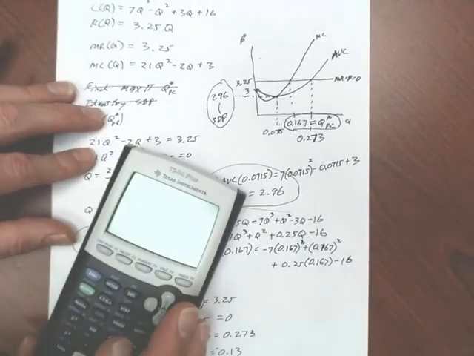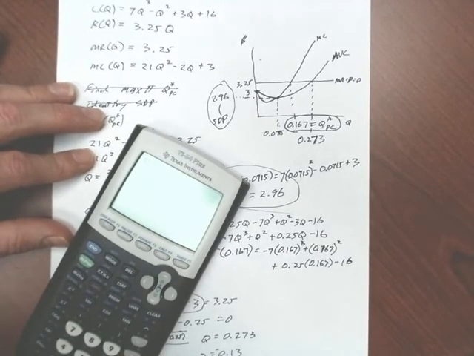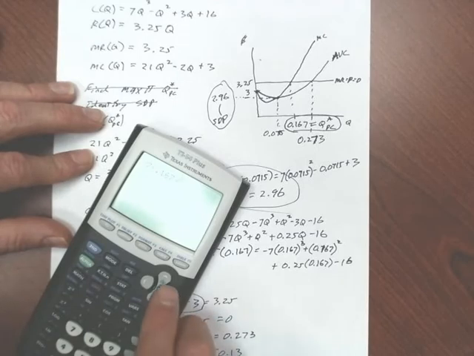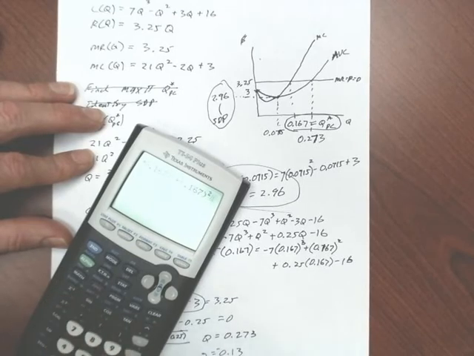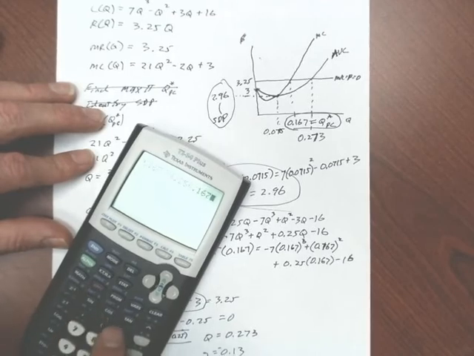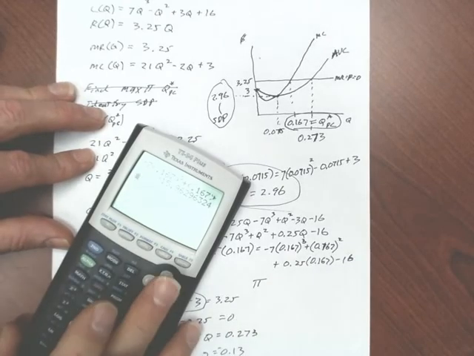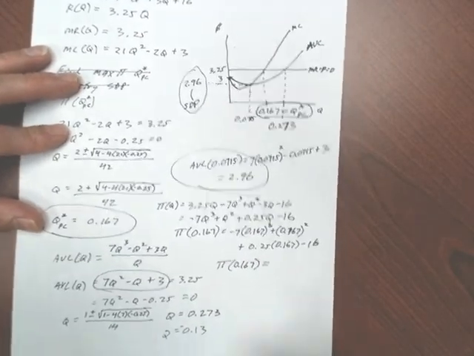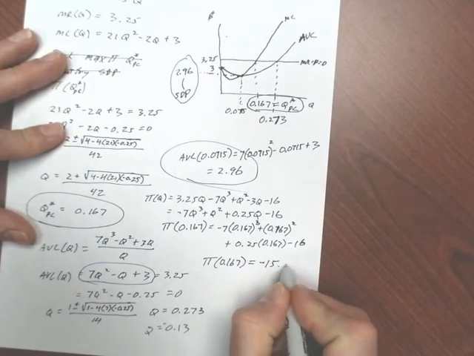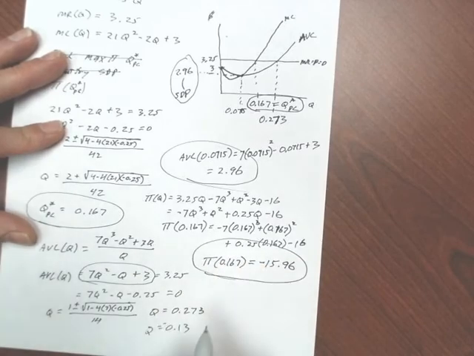And putting all this mess into our trusty calculator, we get negative 7 times 0.167 raised to the 3, that term, plus 0.167 squared, that term, plus 0.25 times 0.167, that term, minus 16 equals, so profit at 0.167 equals negative 15.96.